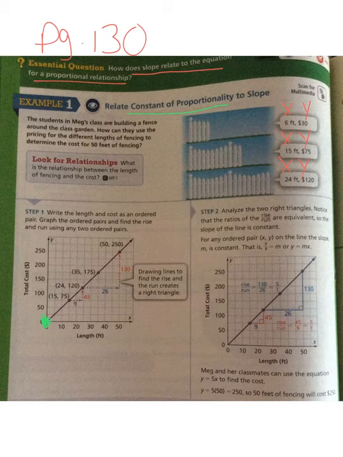So to find my slope here, we could just take 30 divided by 6, or we could take 75 divided by 15, or we could take 120 divided by 24. And if we do that for every single one of those, we're going to get the same answer. And so our slope, or our constant of proportionality here, is 5/1. This is our slope.